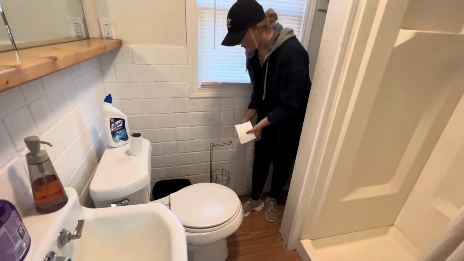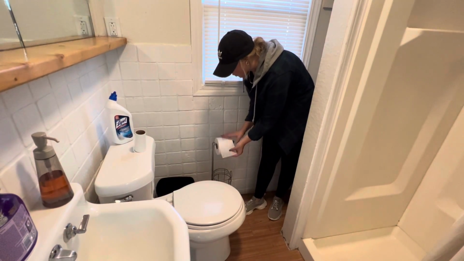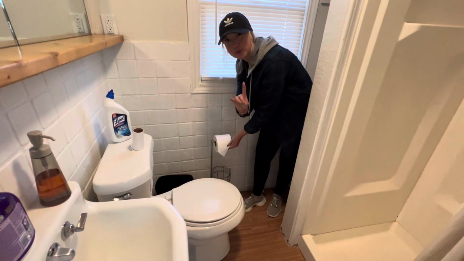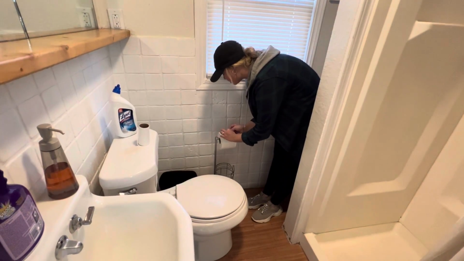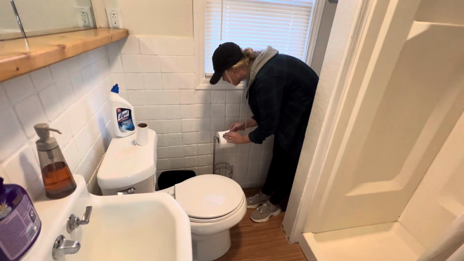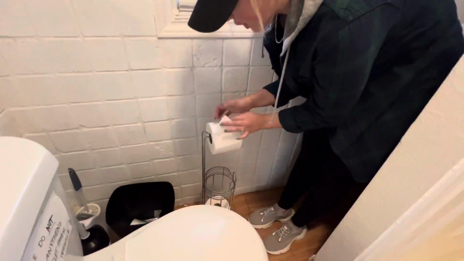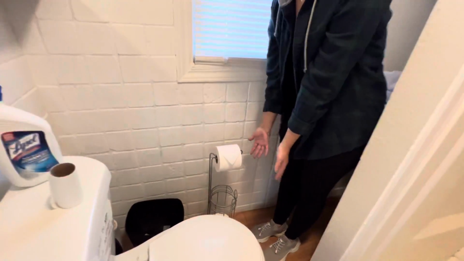As I mentioned before, it's in the small details. You always want to make sure that the roll is placed properly over, not under, a debatable topic, but it matters. We always go over, and then what we do is we fold the top sheet of the toilet paper into a nice little triangle. Flip that over, and there you have it.